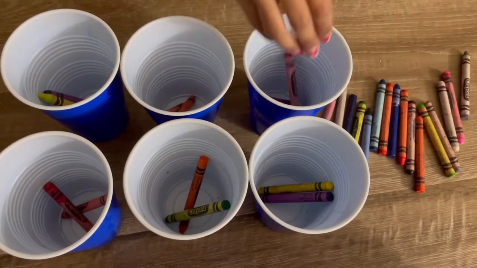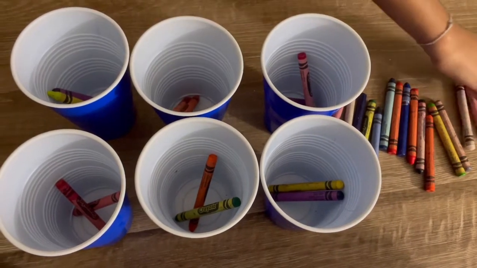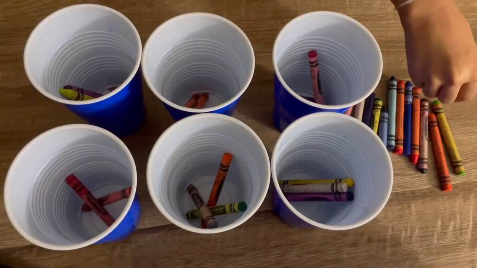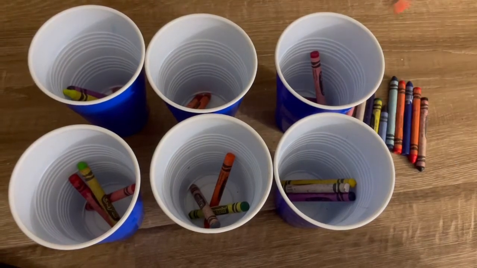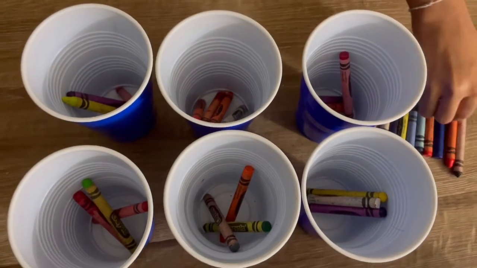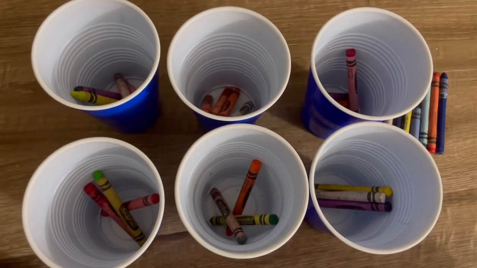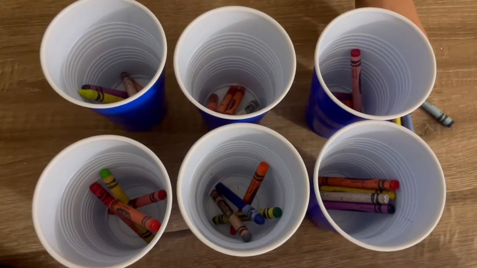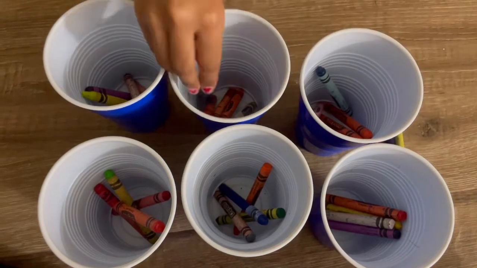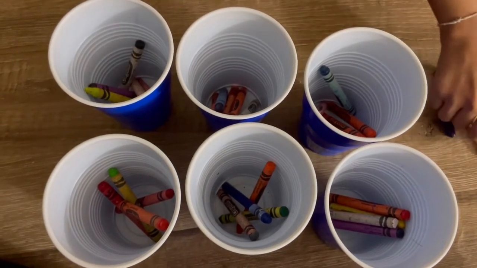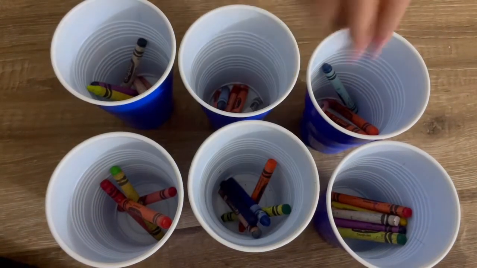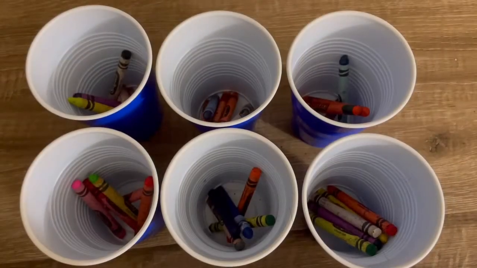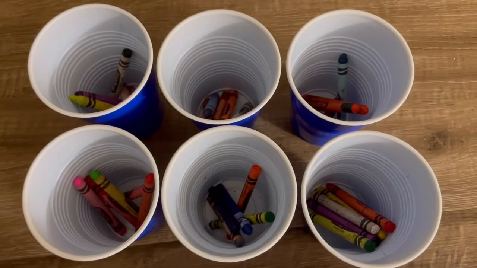I continue placing crayons, 12 up to 30. Now let us see how many there are in each cup.